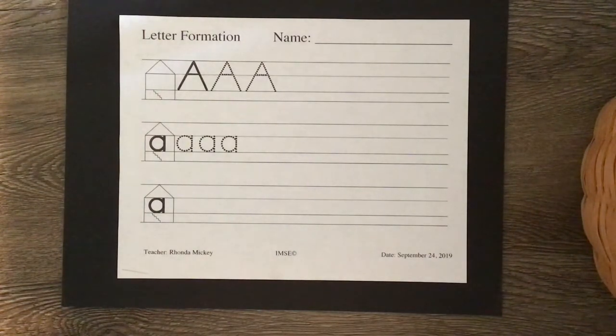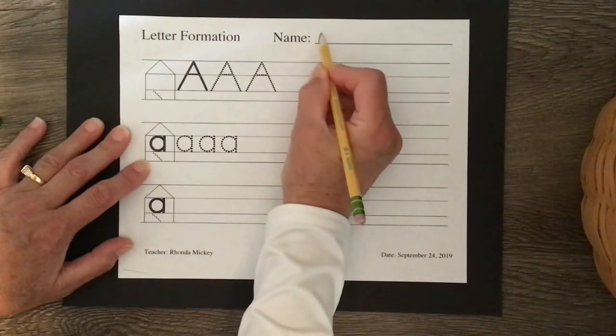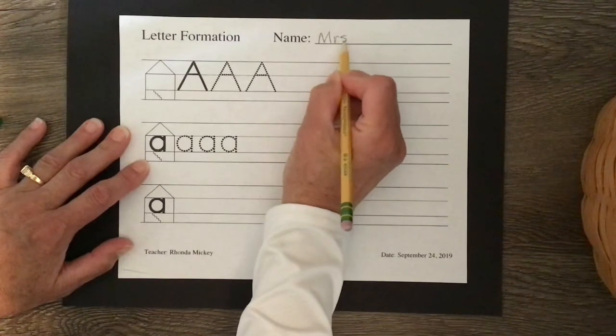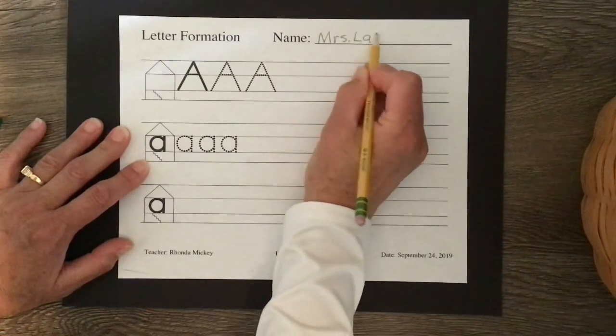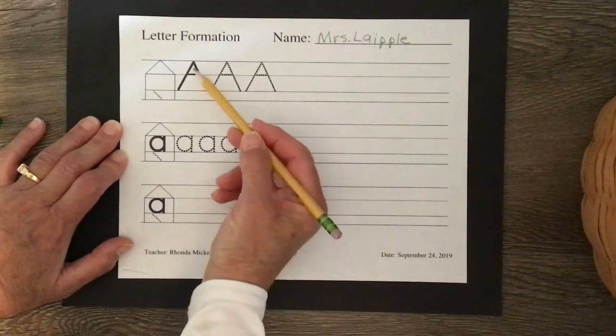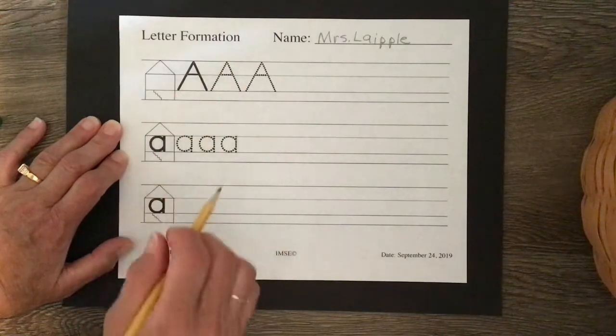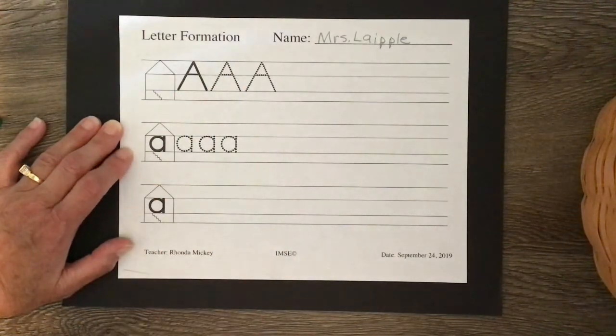On the A paper, when you get it, the first thing I would like you to do is use your pencil and write your name. Now, last time we talked about uppercase C and lowercase c, and uppercase O and lowercase o are twins.